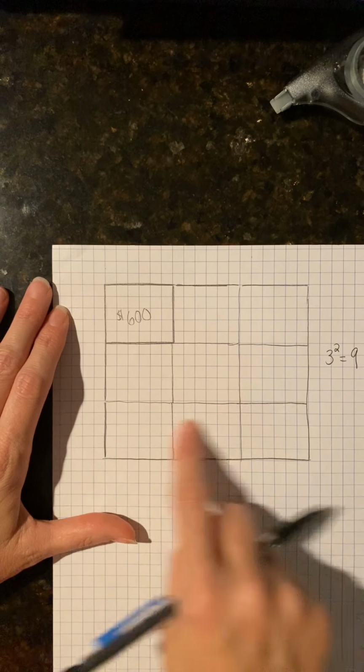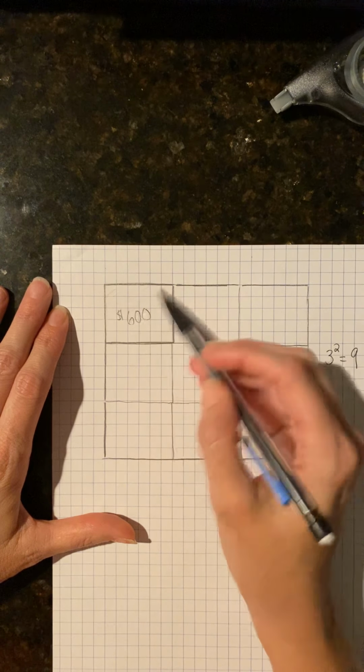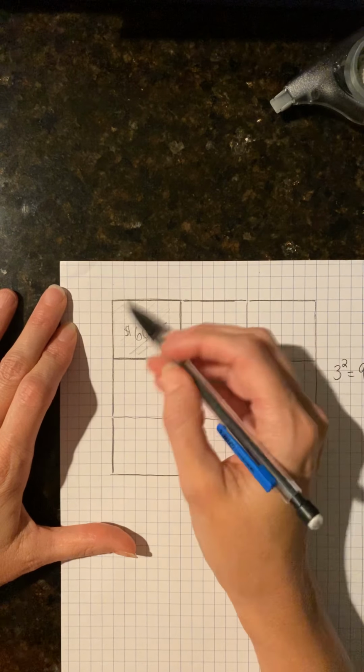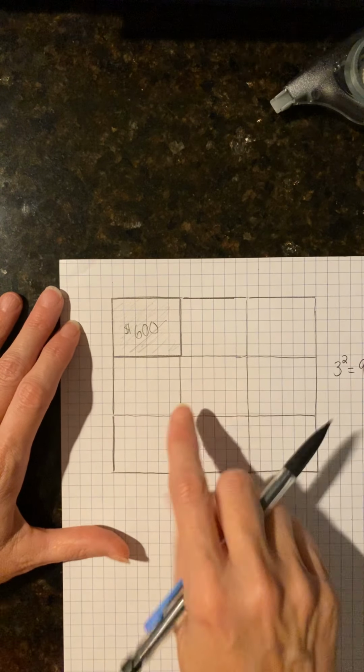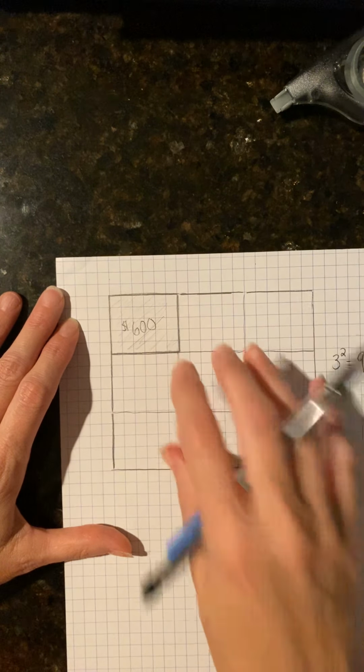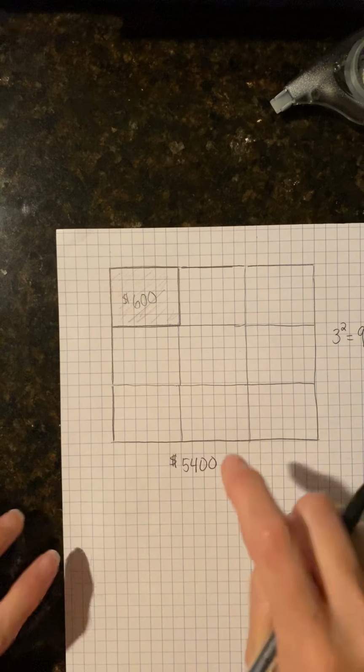Okay, so here's what that means. That means the cost to carpet the room, if this much carpet costs $600, then the cost of carpeting that room is 9 times as much. Not 3 times as much, but 9 times. So it's $5,400. That's what today's lesson's about.